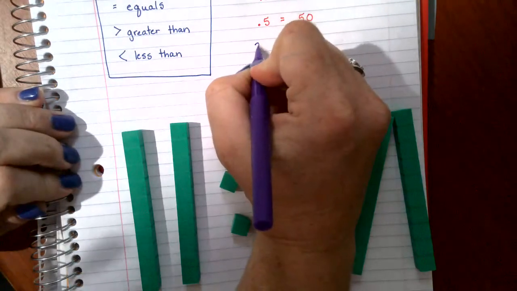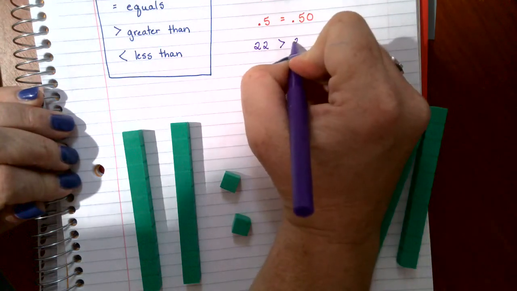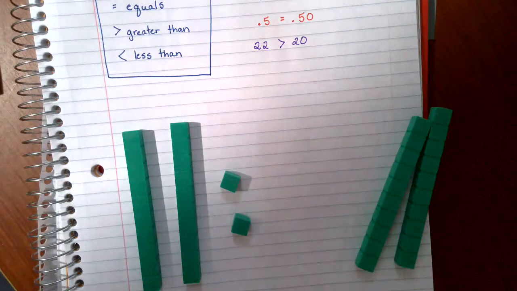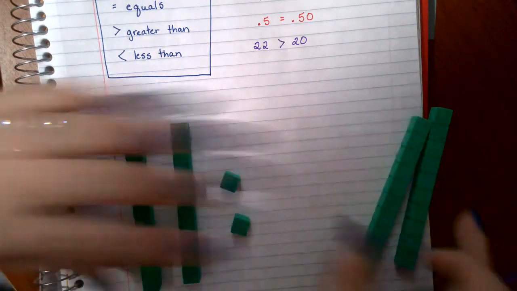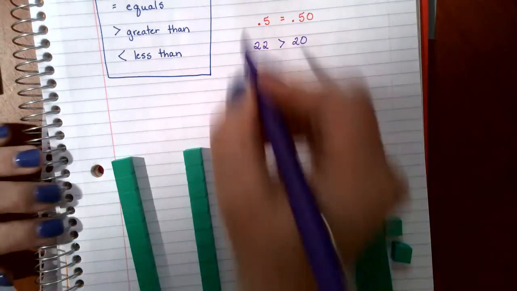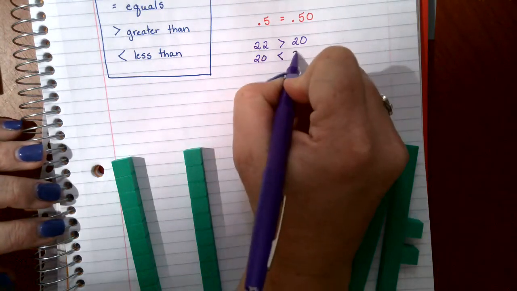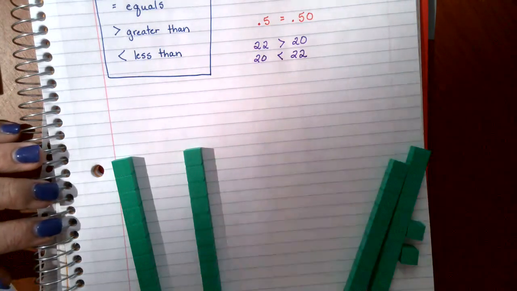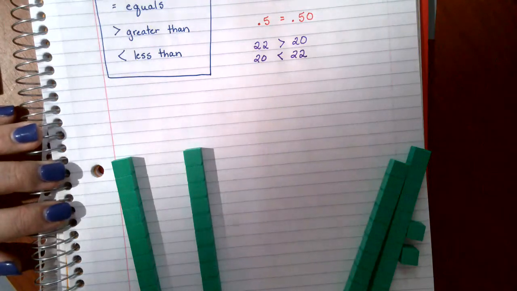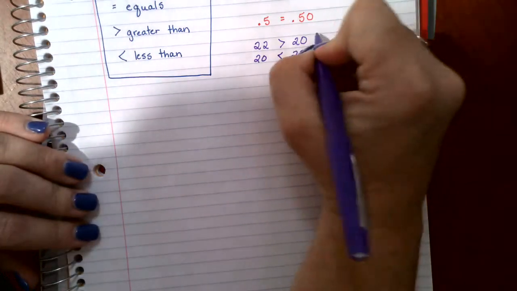The way that we would write this is 22 is greater than 20. Another way that you could write this is you could say, if it was on this side, 20 is less than 22. So 22 is greater than 20, or 20 is less than 22.